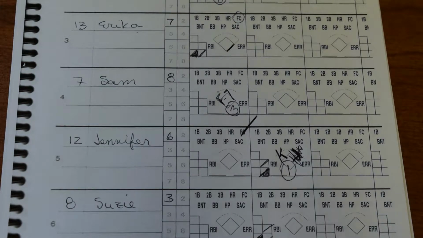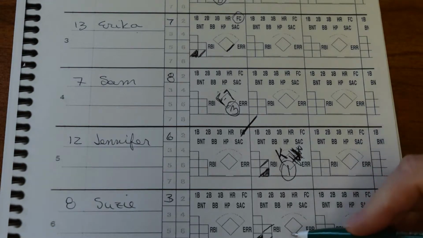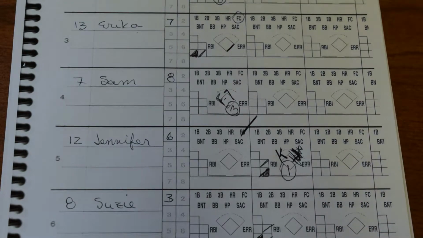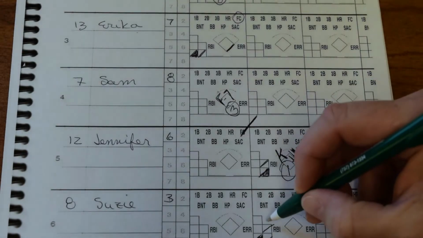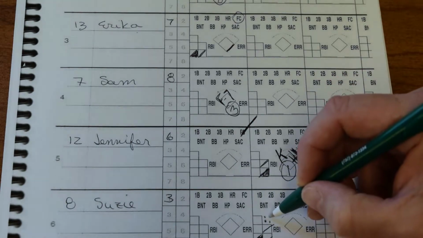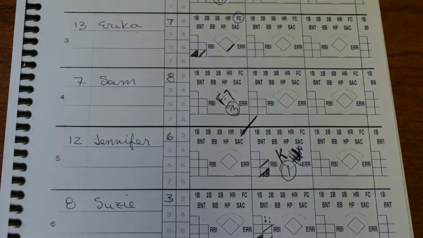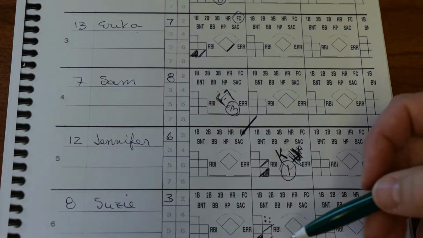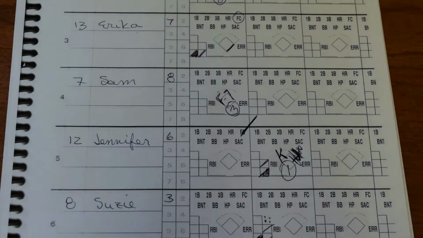A foul ball is considered a strike, but it cannot be the third strike unless the ball is caught. So, if you just want to keep track of how many times Susie had a swing, which the coach might want to know, you start putting dots for every time she fouls off the ball. Because that will show the coach how much she was battling, how many times she swung and made contact with the ball before she finally hit it.